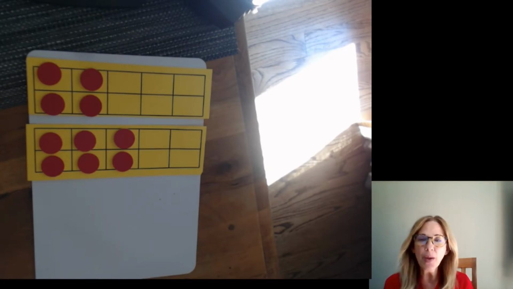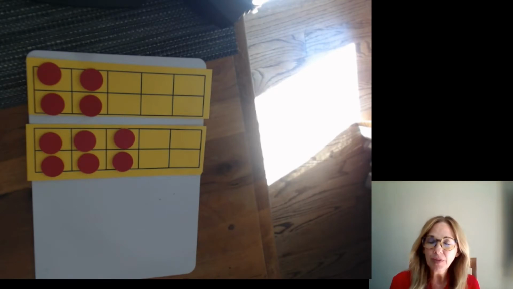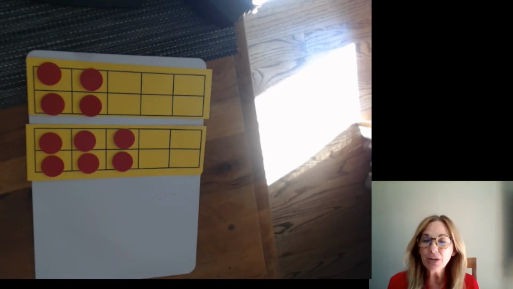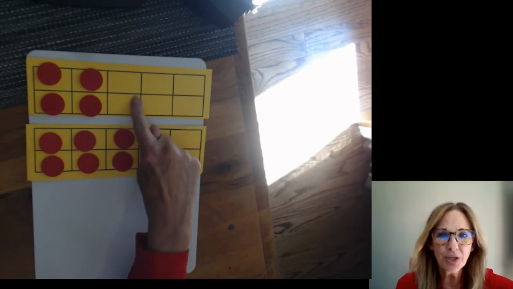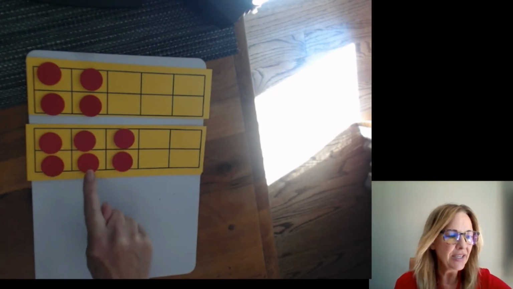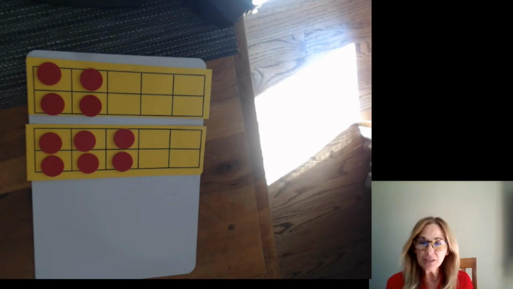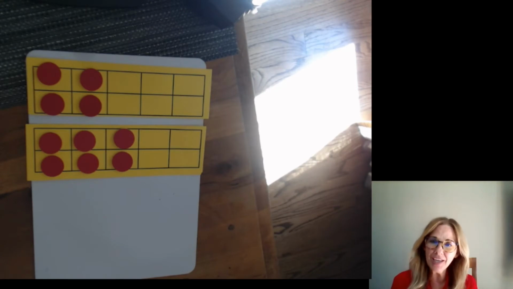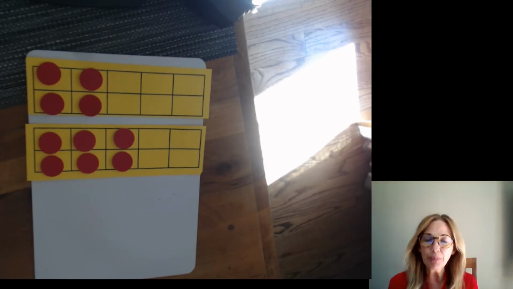How can we know how many we have in all? Aaron? We can use our counting on strategy. You're right. So let's do that now. Let's use our counting on strategy to see how many dots we have in all. Let's start at the top. 4, 5, 6, 7, 8, 9, 10. How many dots do we have in all? 10. That's exactly right. Tommy, you said that makes sense to you because you know that 6 and 4 make 10, and you've been working on making a group of 10.